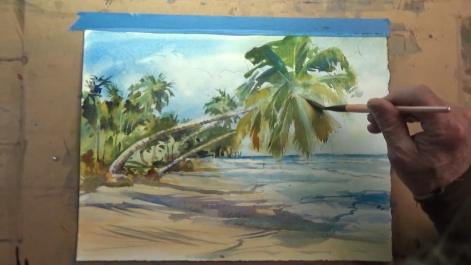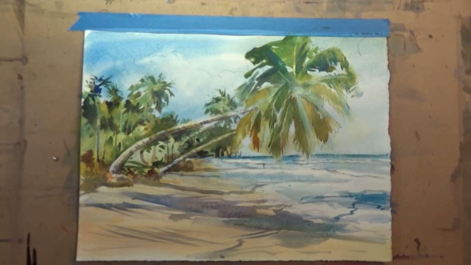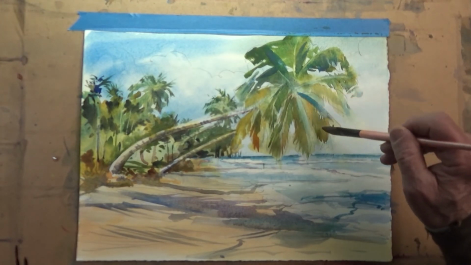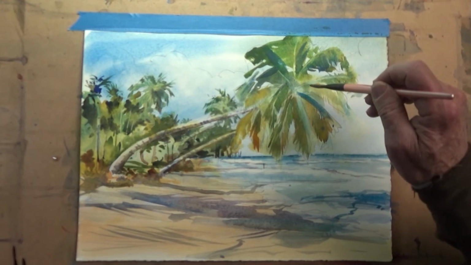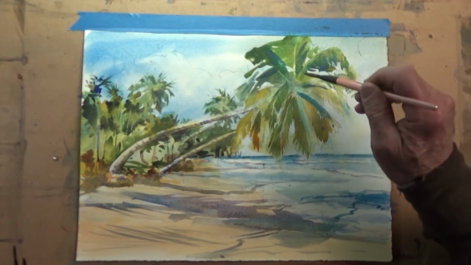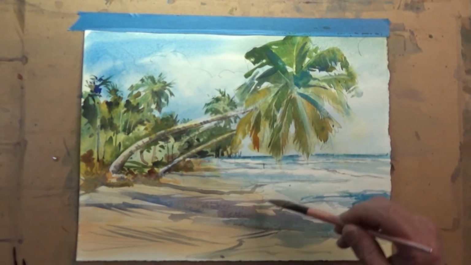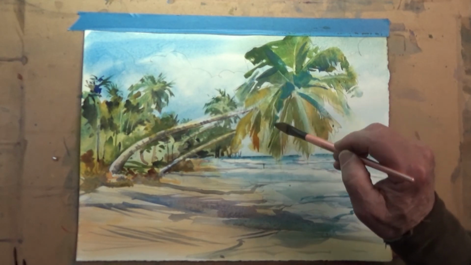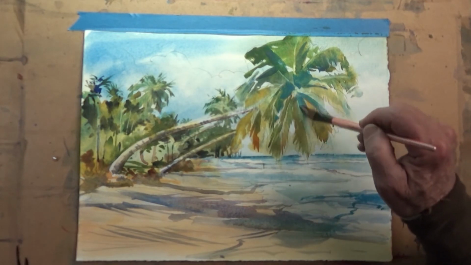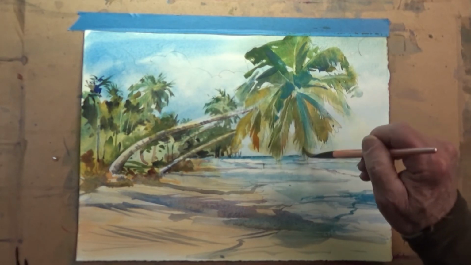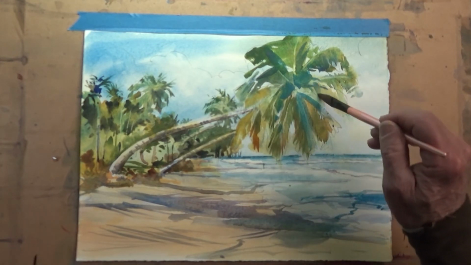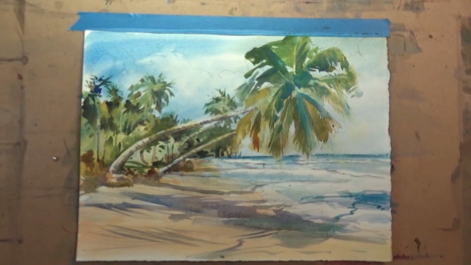Again, these are big strokes. We're still not doing this small stroke stuff. And I'm just using a variety of blues.